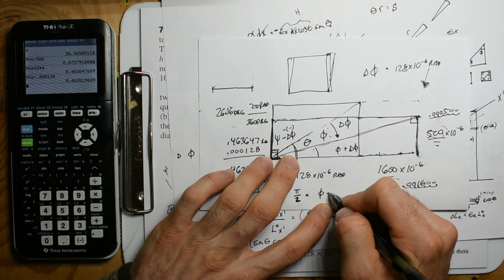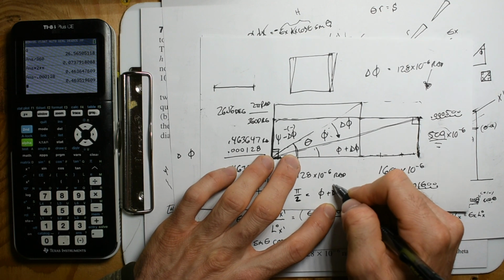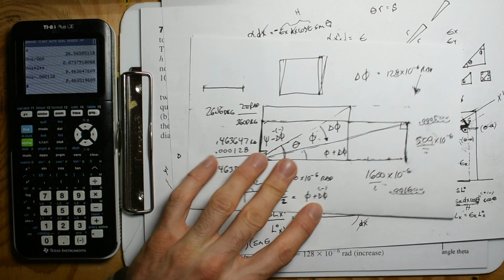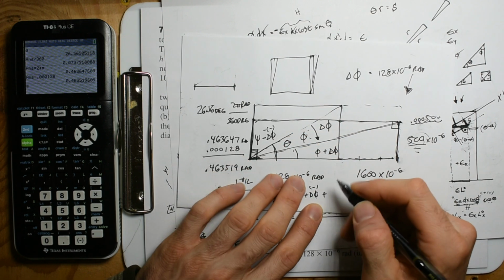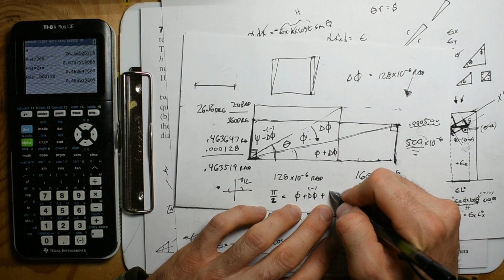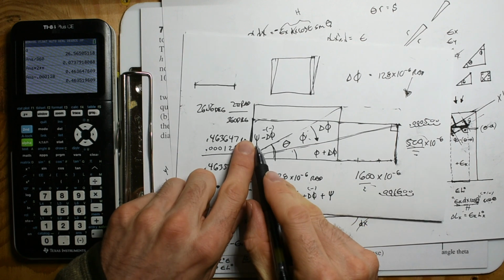So we had phi plus change in phi, and this was a negative. And then we're going to have plus that angle.